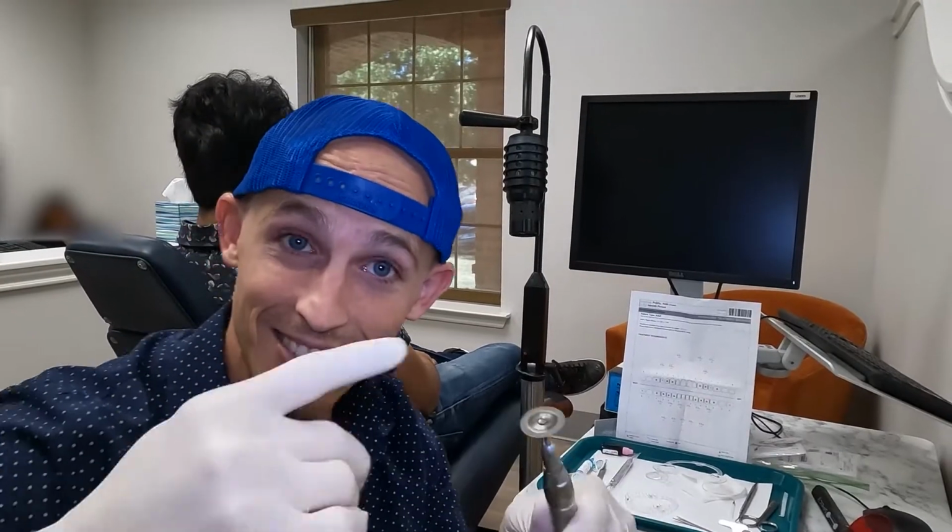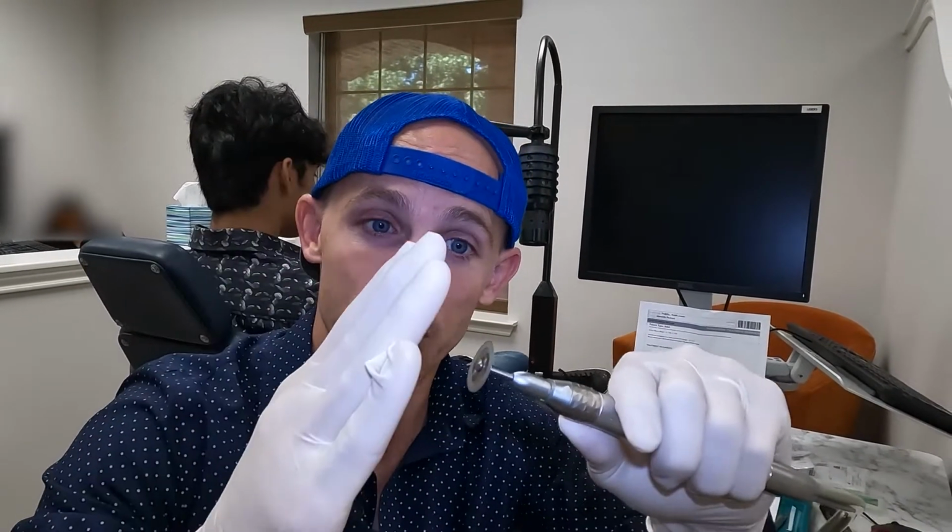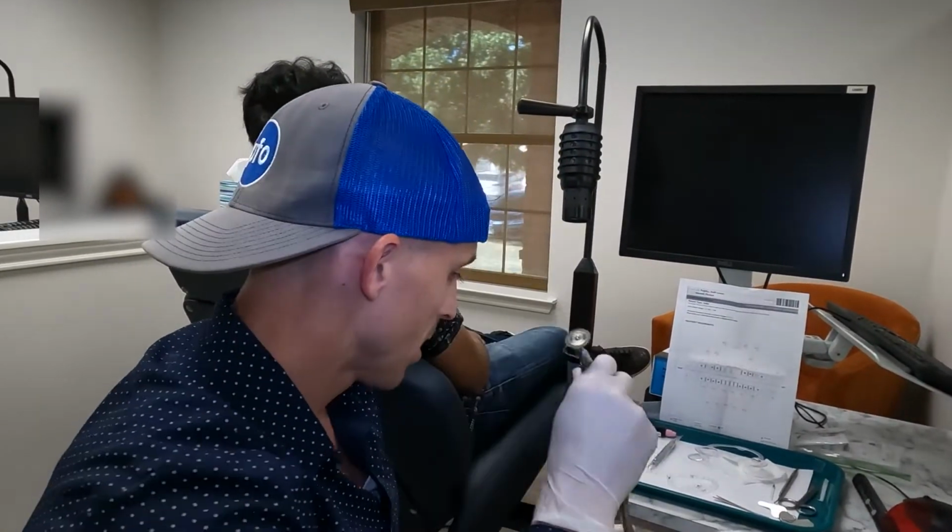It makes a sound, right? And it spins, and you can stick that through the teeth, and this rough stuff, it's like a diamond rough, it removes enamel, right? And that's how you get the spaces in between the teeth. So this is the most important part.